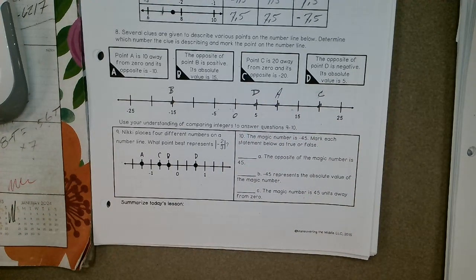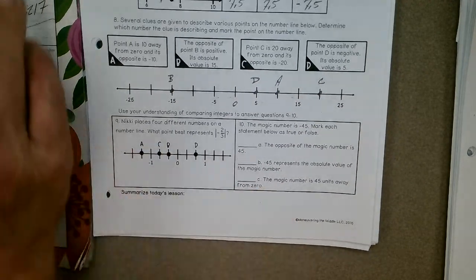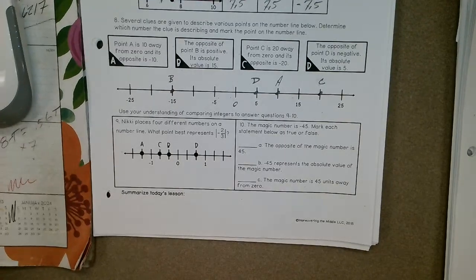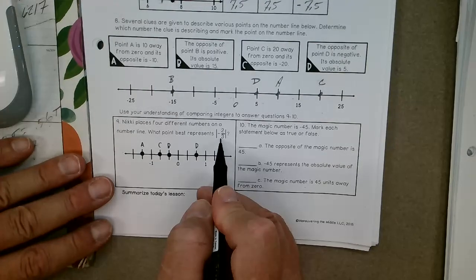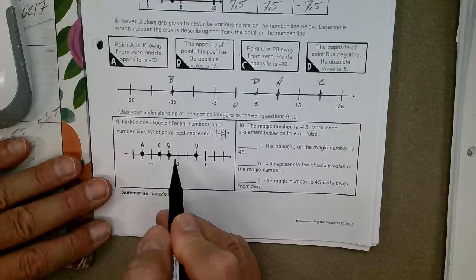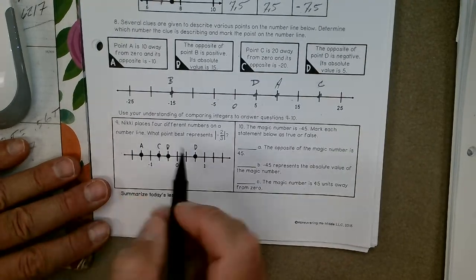All right. Number 9. Nikki places 4 different numbers on a number line. What point represents the absolute value of negative 2/3? Well, here's one.